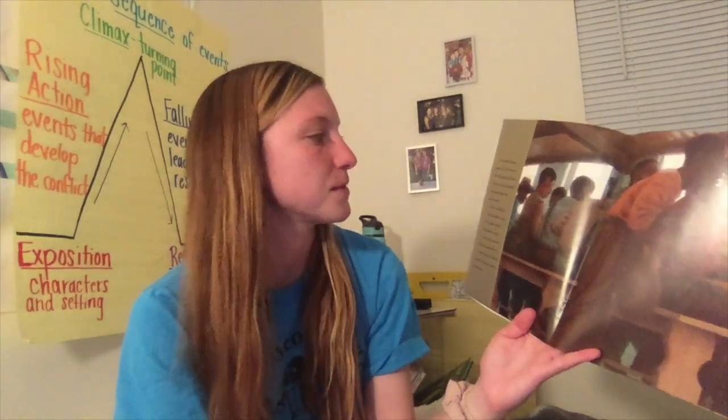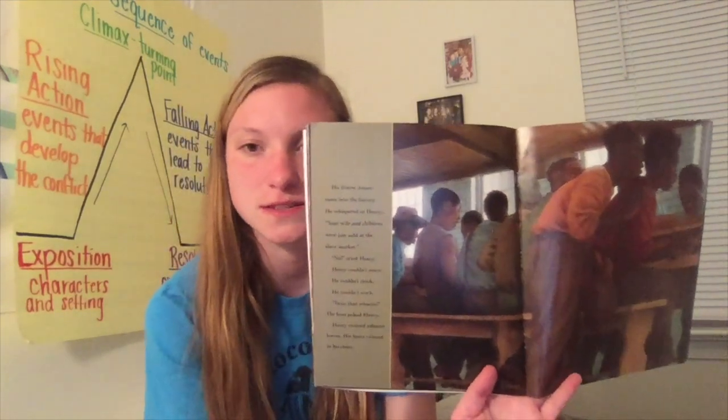His friend James came into the factory. He whispered to Henry, "Your wife and children were just sold at the slave market." "No!" cried Henry. Henry couldn't move, he couldn't think, he couldn't work. "Twist that tobacco!" And the boss poked Henry. Henry twisted tobacco leaves, and his heart twisted in his chest.